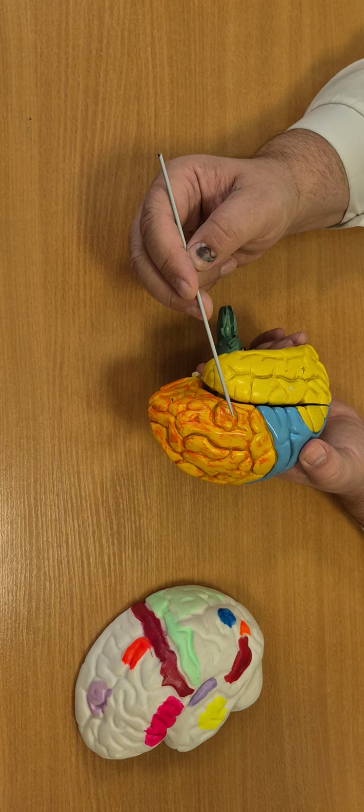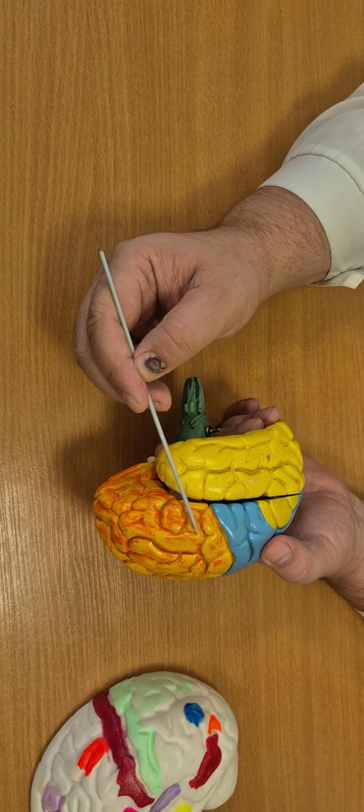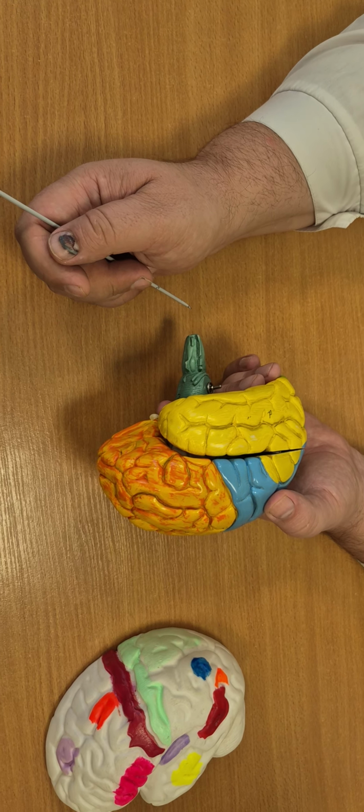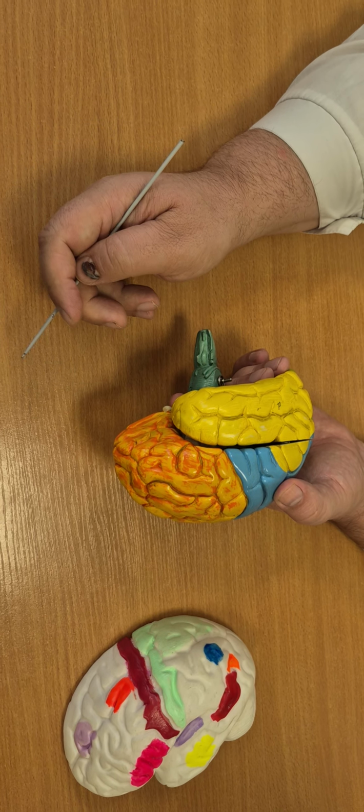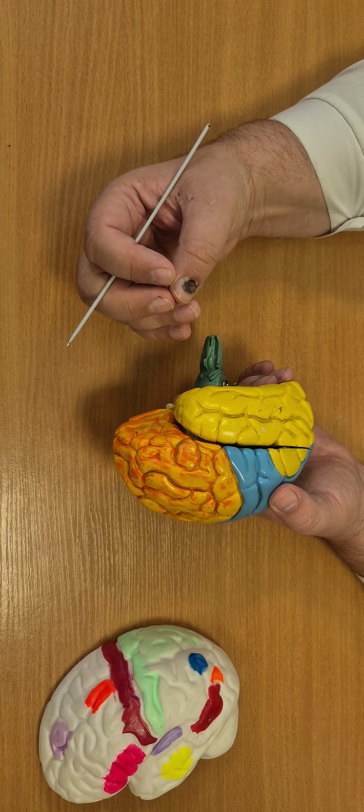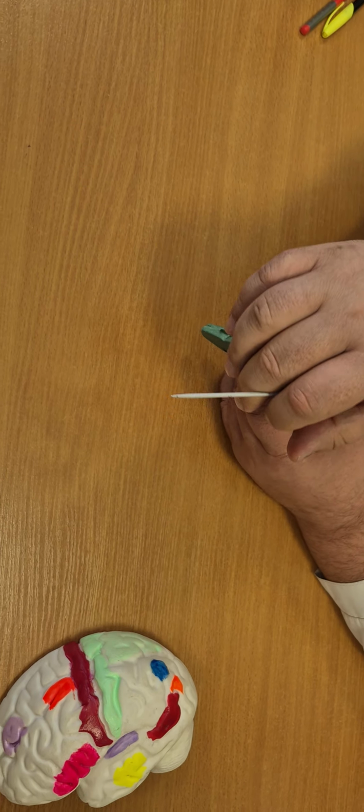And now, pars triangularis and opercularis together, that is Broca's center, or center of speech articulation, possibility to speak. That is the frontal lobe.